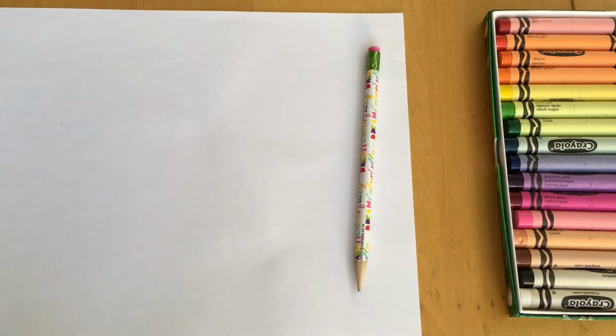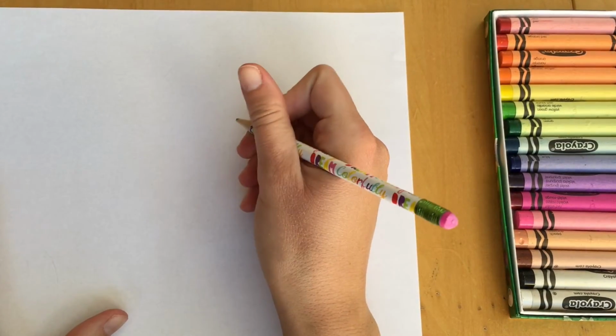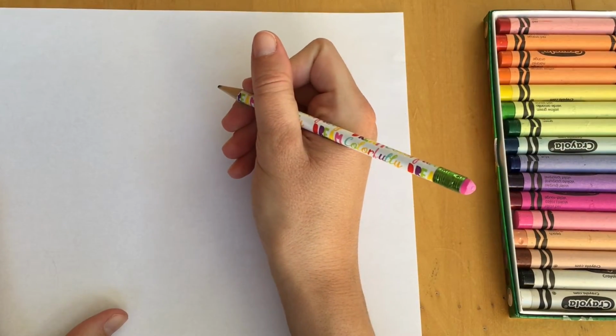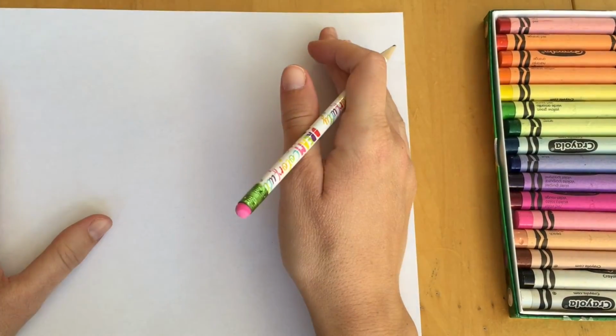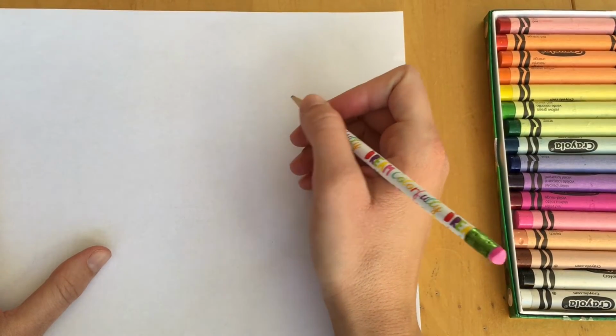A lot of times when we talk about form, we use form to discuss 3-dimensional artworks themselves, like sculptures that exist in 3 dimensions. But we can also use form to talk about the illusion of 3 dimensions in 2-dimensional art. So we're going to be using a couple of different art elements to practice creating 3-dimensional shapes on our 2-dimensional paper. It's very simple and it's going to be pretty fun, I think.